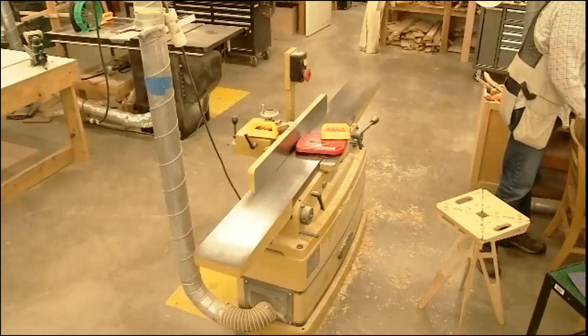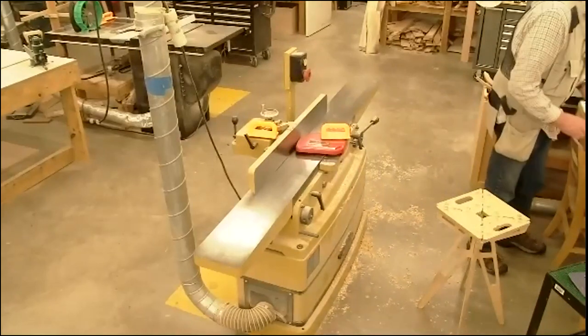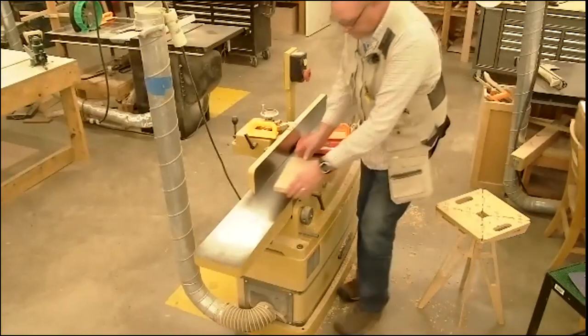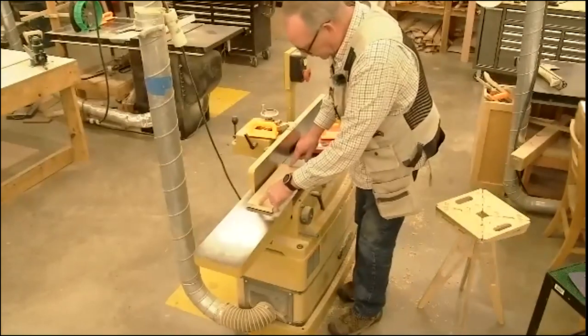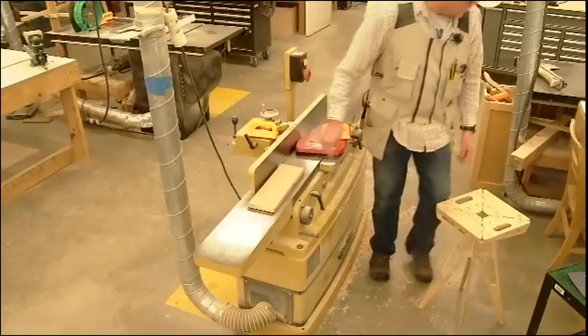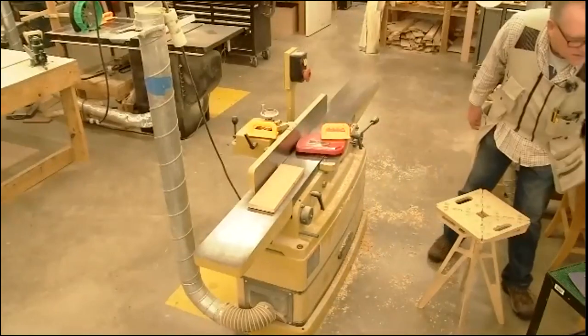We're going to try and correct some bow. Let's see which one's the best one here. I got two of them here. So I've got this little guy here that has a little bit of bow. When I put my finger, let me zoom in on this so you can see it.